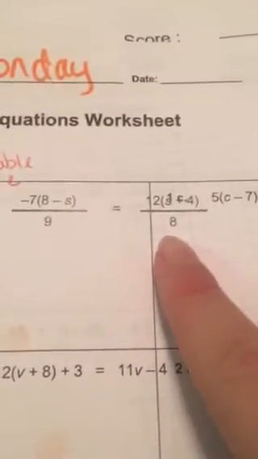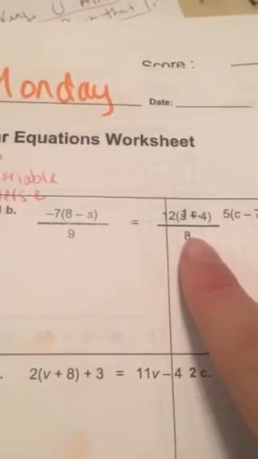Okay, this one is kind of not aligned, so I don't actually know what this one says. So if you can figure it out, awesome. If not, we can just move on to 1c, which is 5 times c minus 7 equals 3 plus 5.